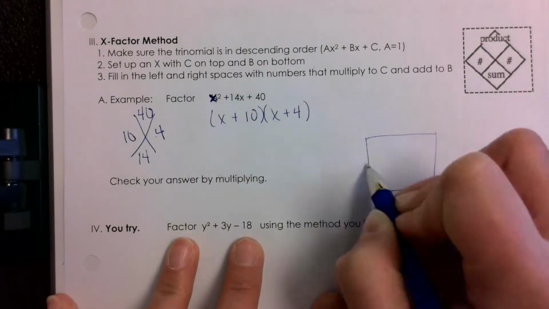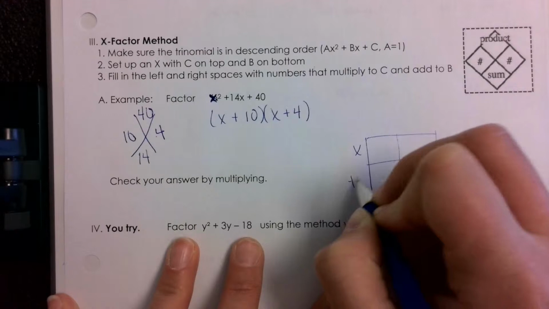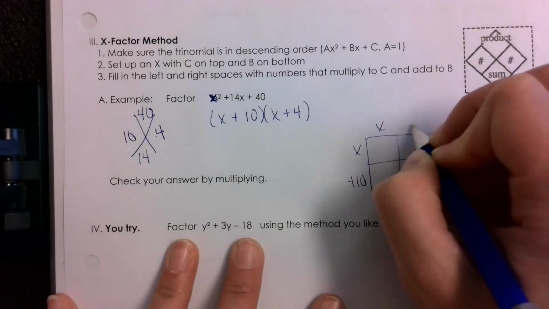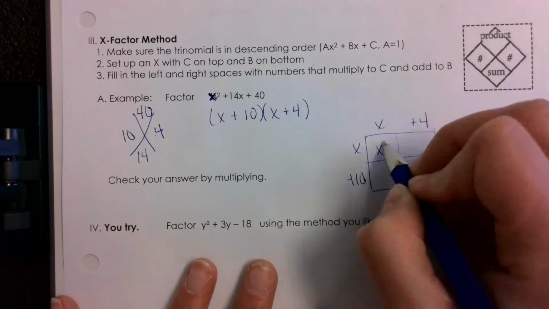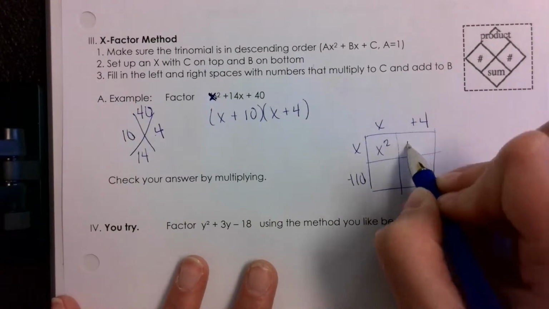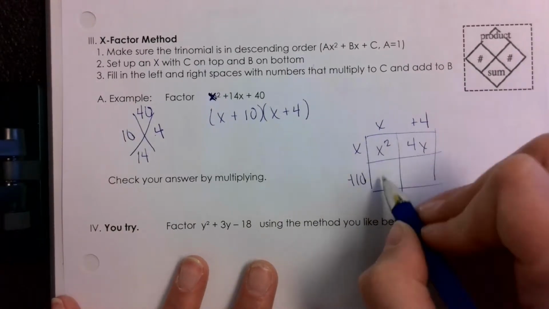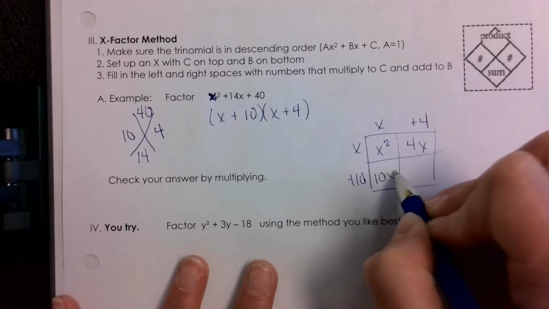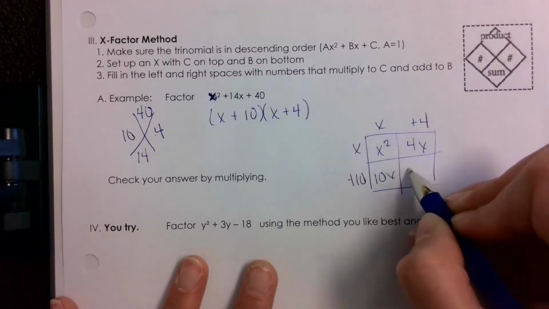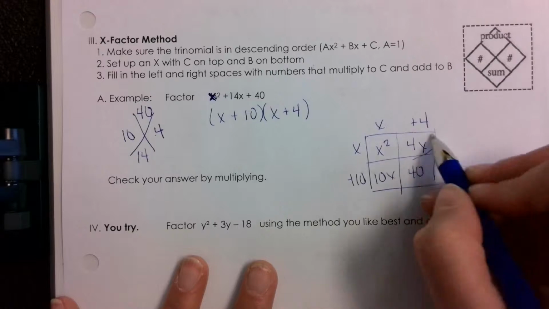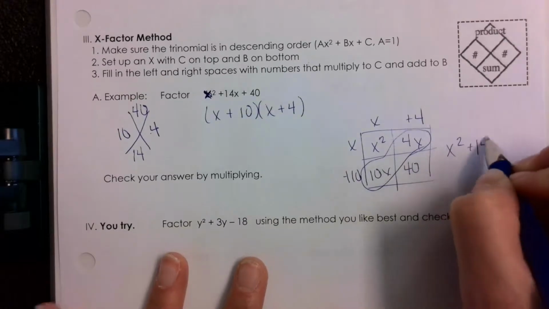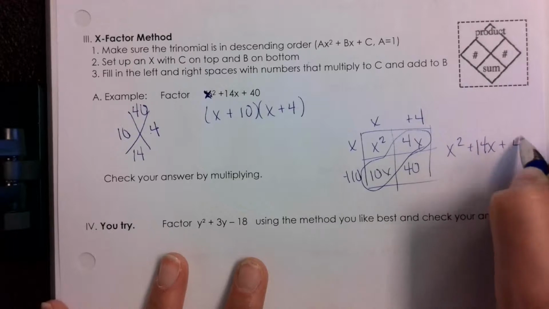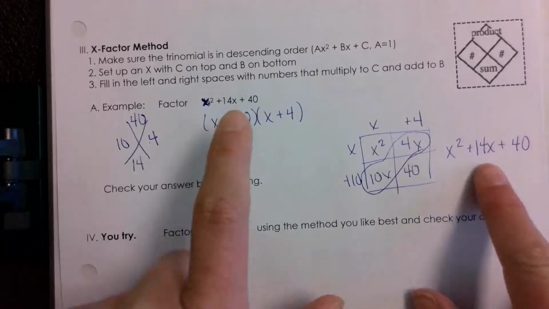So we've got x plus 10 and x plus 4. What is x times x? And 4 times x. And x times 10. And 10 times 4. 40. Combine your like terms in the middle. So that's going to give you x squared plus 14x plus 40. And that's what we started with, so we're good to go. All right?